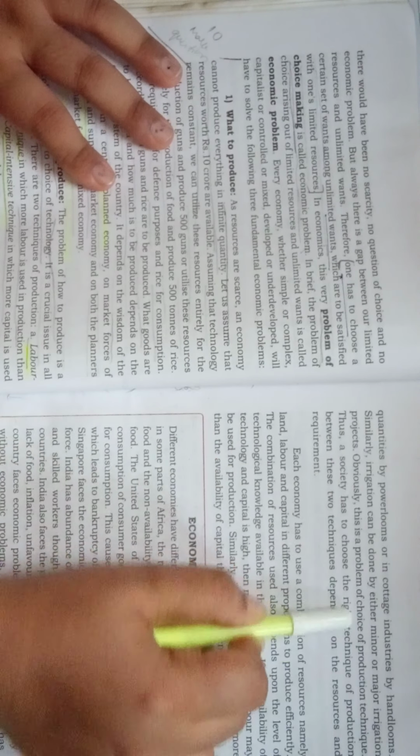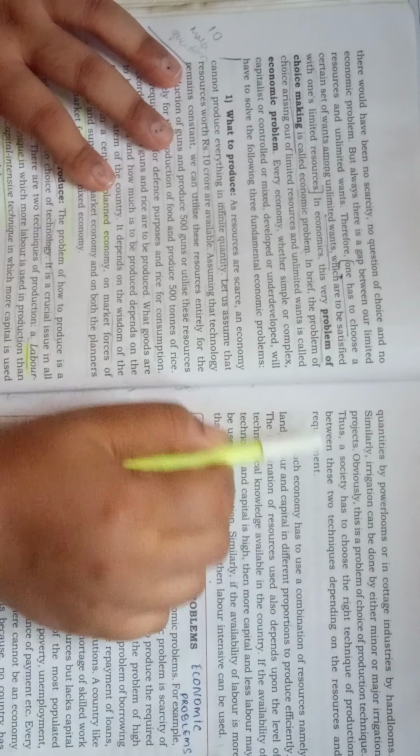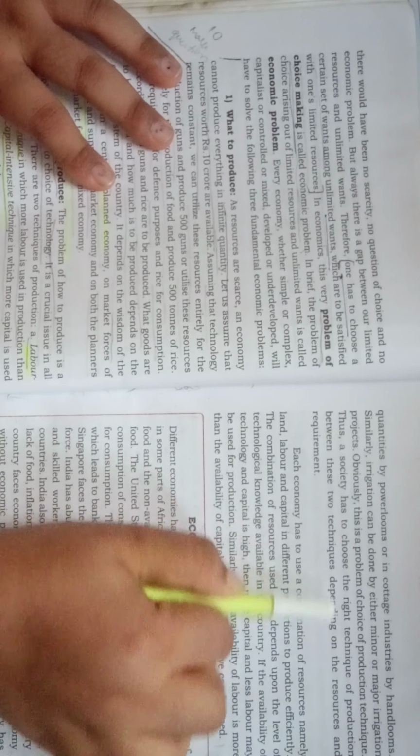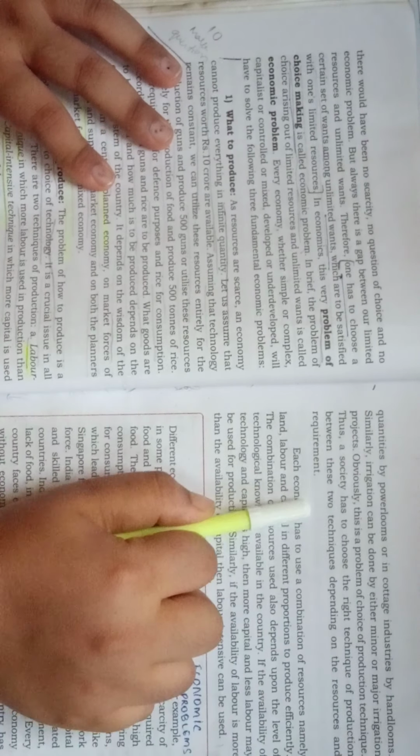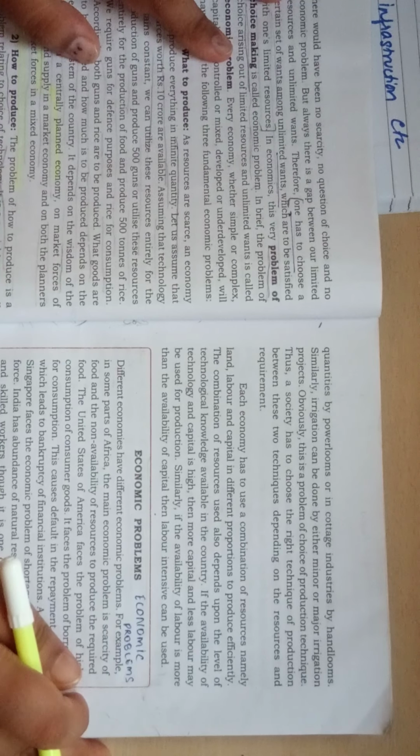Obviously, this is the problem of choice of techniques. Thus, a society has to choose the right technique of production between the two depending on the resources and requirement. Obviously, if we have more unemployed, we have to go to the labor technique so that we can create employment opportunity, right? So we can remove the unemployment problem also.